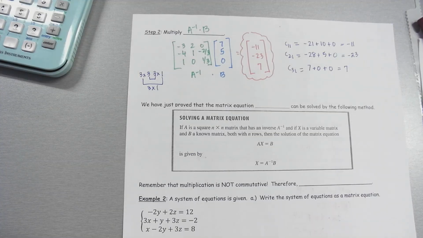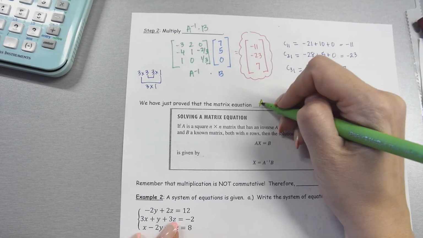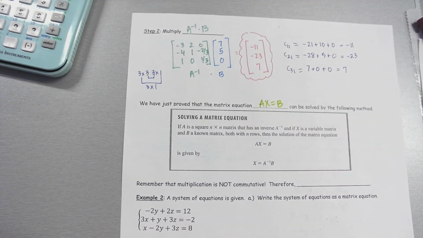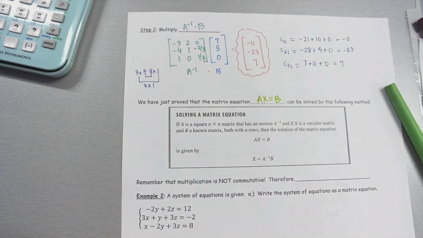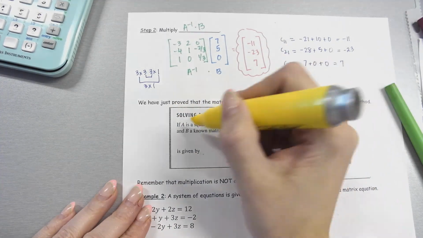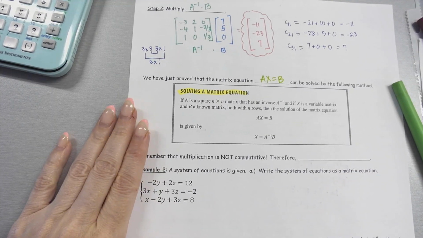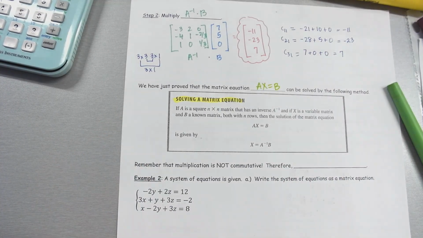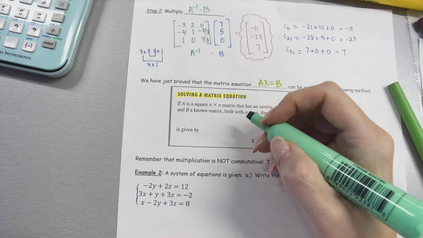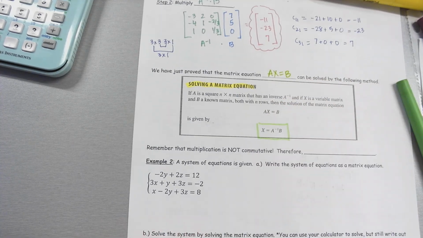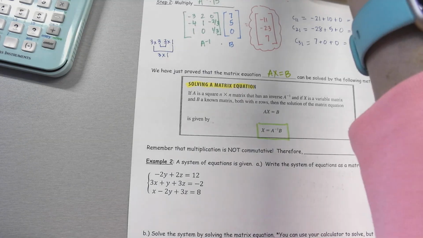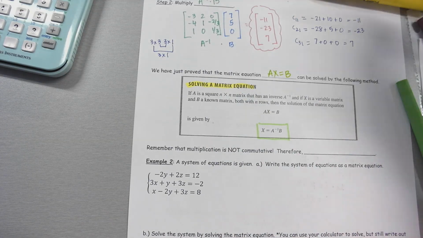Okay, so what we just did is we proved that the matrix equation AX equals B can be solved by the following method. So if you have a square matrix, it has to be square, n by n, and it has an inverse, okay, then you can find the solution by using X equals the inverse matrix times B. Okay, and again, we know that matrix multiplication is not commutative.